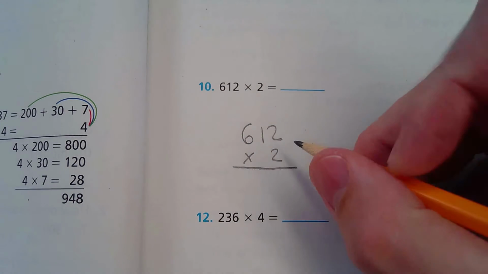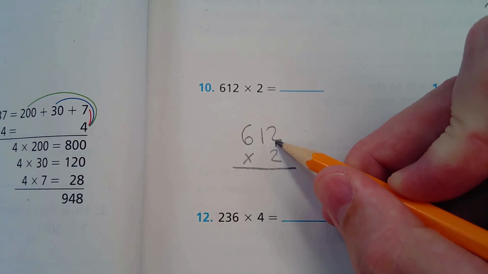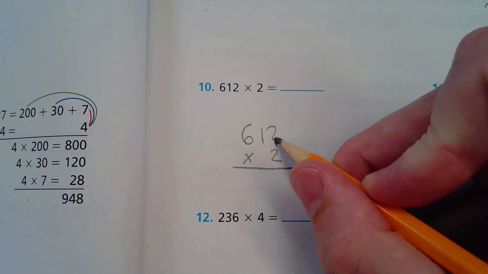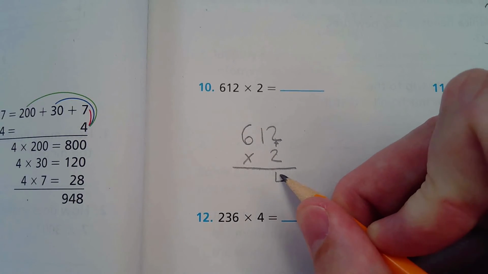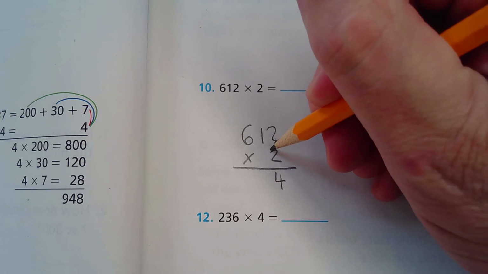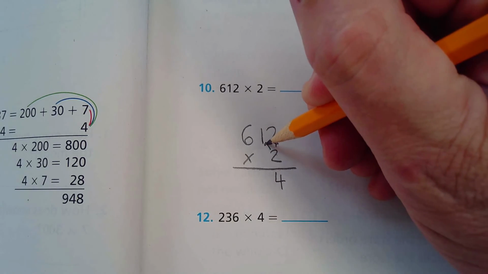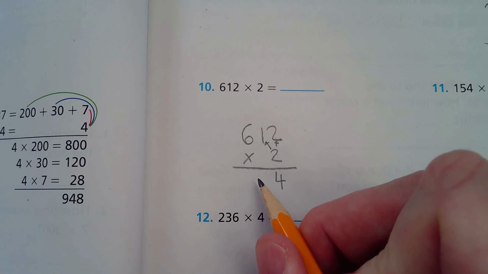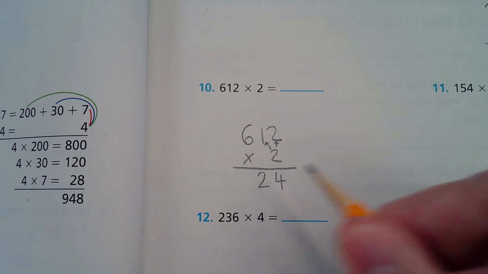So I'll start. First move is going to be 2 times 2. 2 times 2 is 4. Nothing to put up top, so just a straight 4. Next move is going to be the 2 times the 1. 2 times 1 is 2. Again, nothing to put up top.